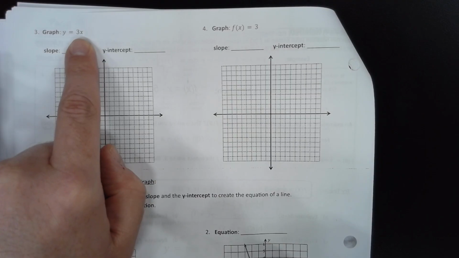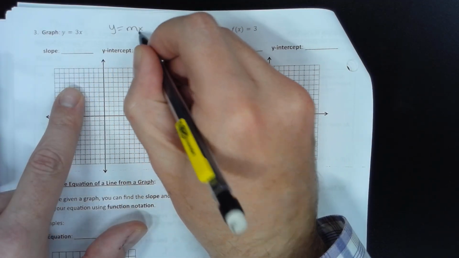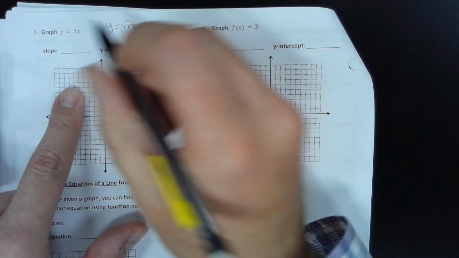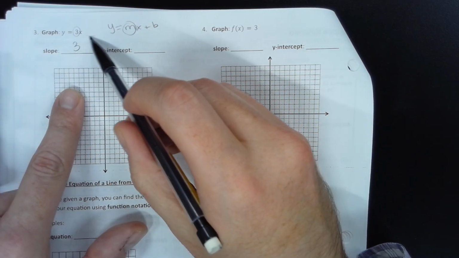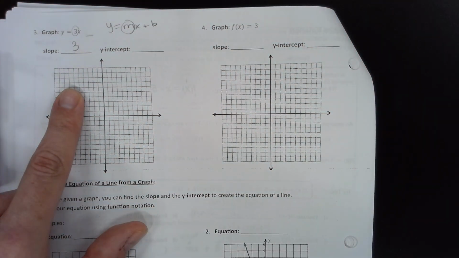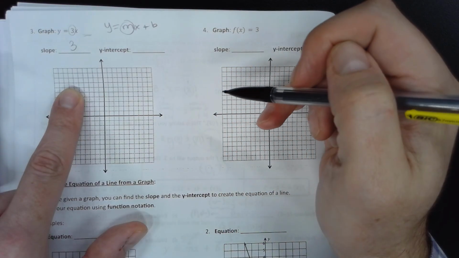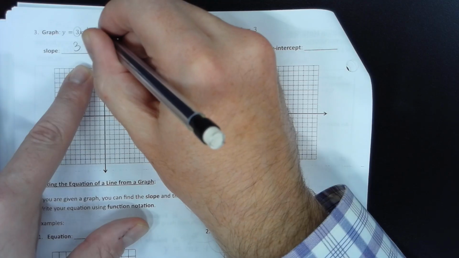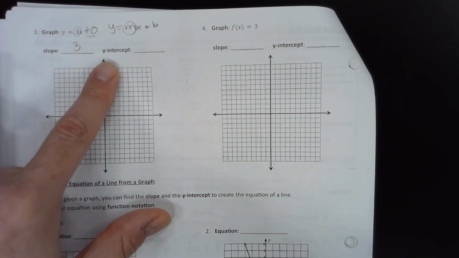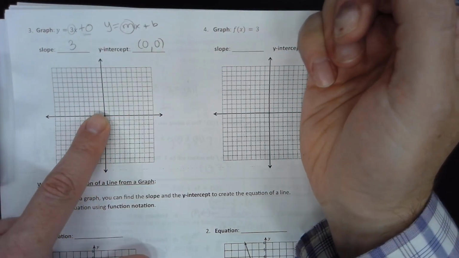This equation has a number in front of the x. So back to my formula, y equals mx plus b. That means that number is the m. That is your slope. So what is the missing invisible number behind this equation? What is the additive identity that when you add it, nothing happens to the terms in front of it? The additive identity is 0, which means this y-intercept is 0, 0, the origin.